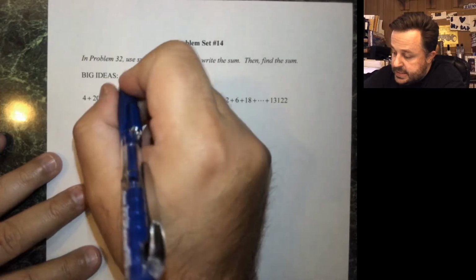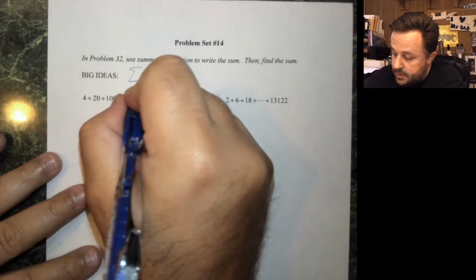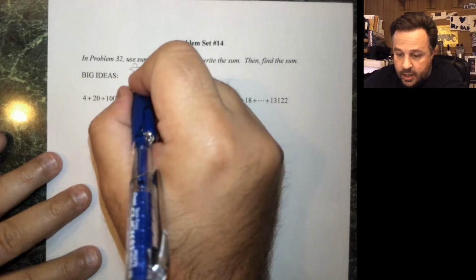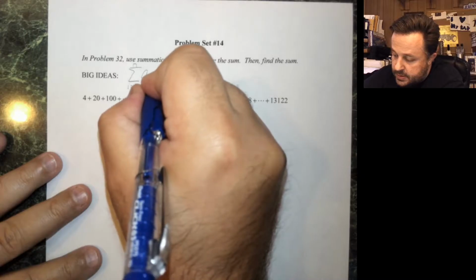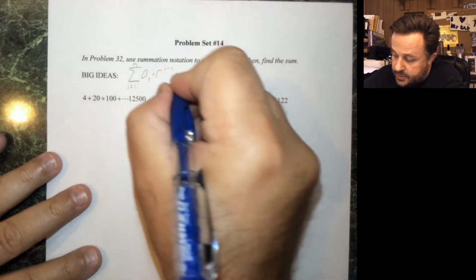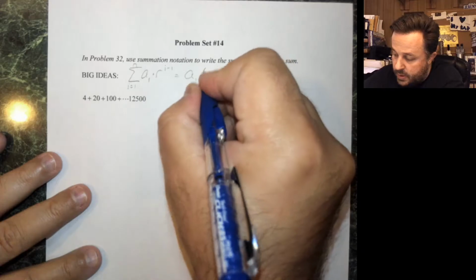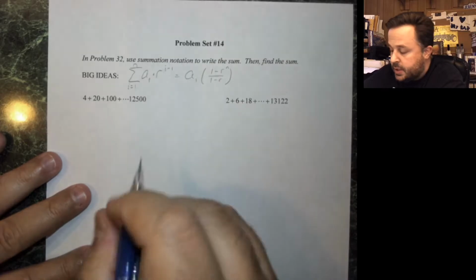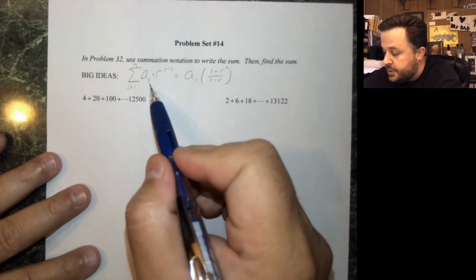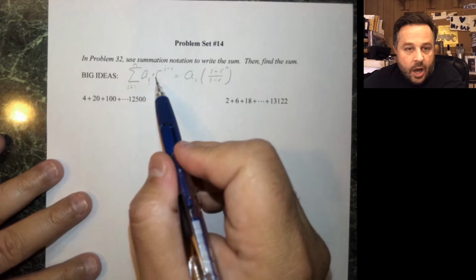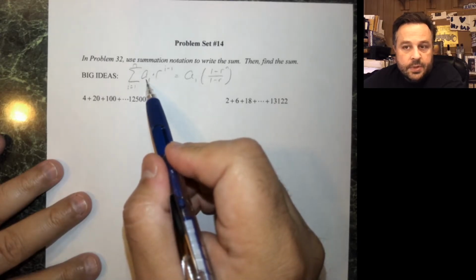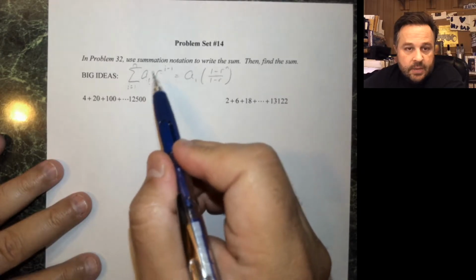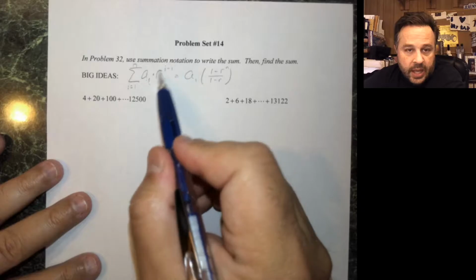First of all, the sum from i equals 1 to n of a1 times r to the i minus 1 is equal to a1 times (1 minus r to the n) over (1 minus r). So again, what we have here is a geometric sequence whose first term is a1 with a common ratio of r. That means we're multiplying the first term by something, and then by something again, and again, which is why we get this whole exponential term right here.